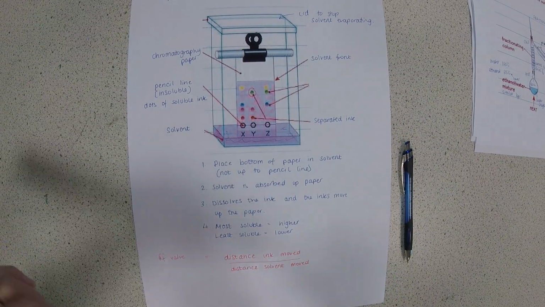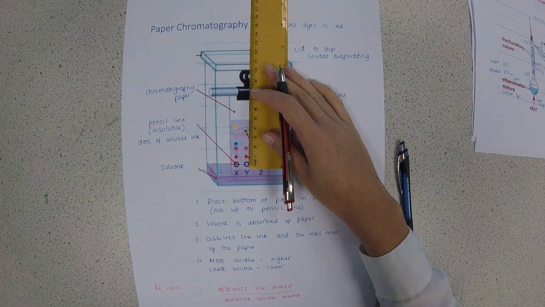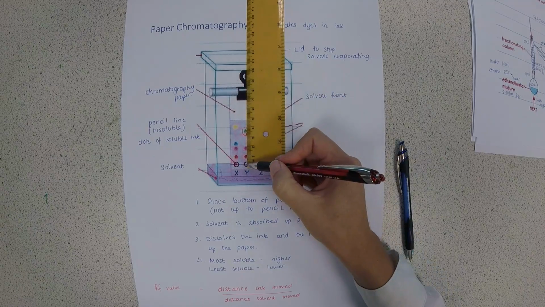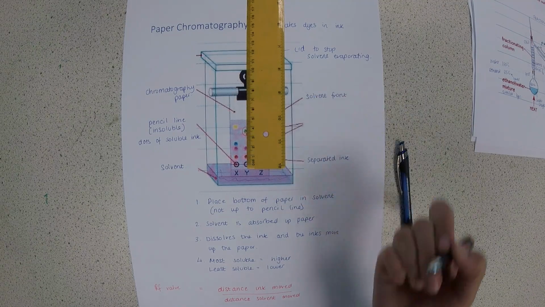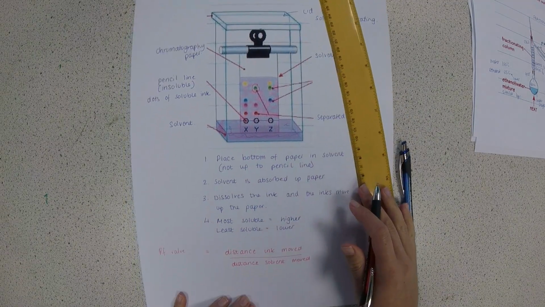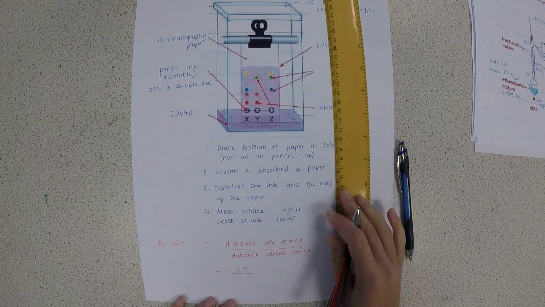So I'm going to measure from the pencil line here. The ink moved, I'm going to go to the middle of the ink blob. It moved 3.5 centimetres. So I'm going to do 3.5 divided by the distance the solvent moved.